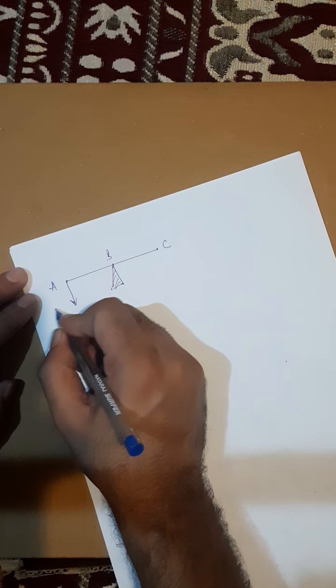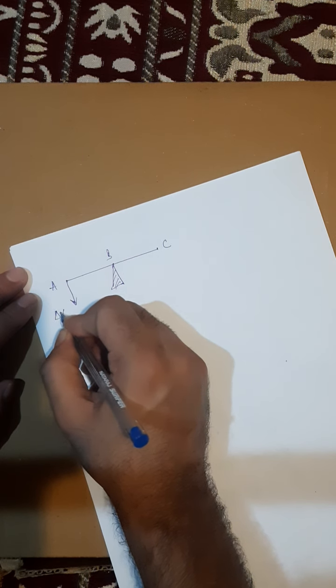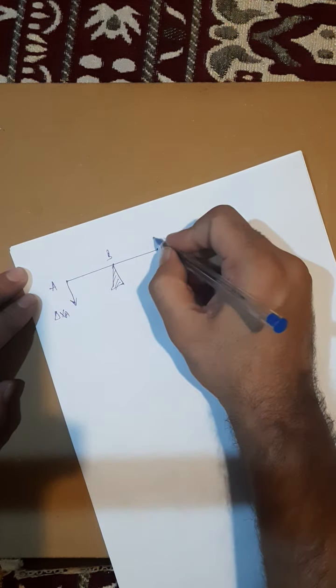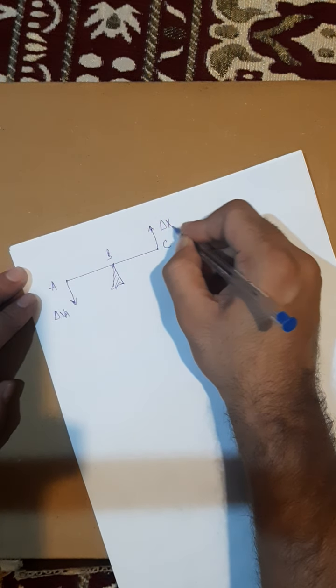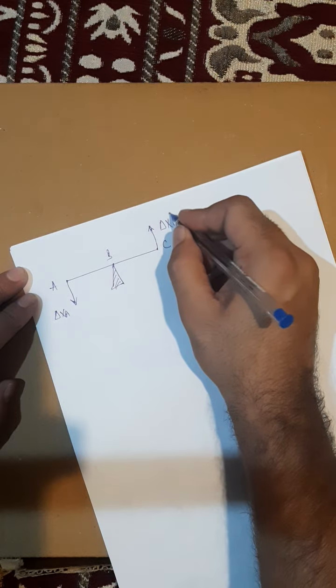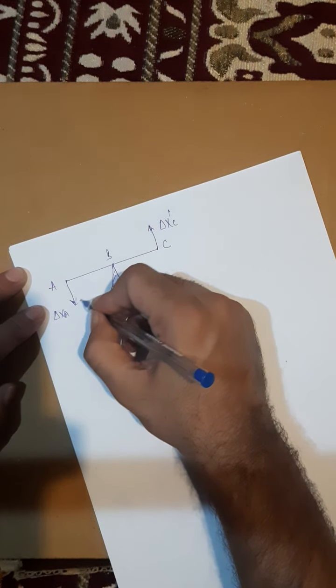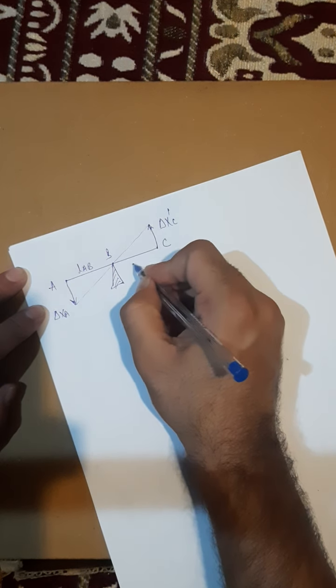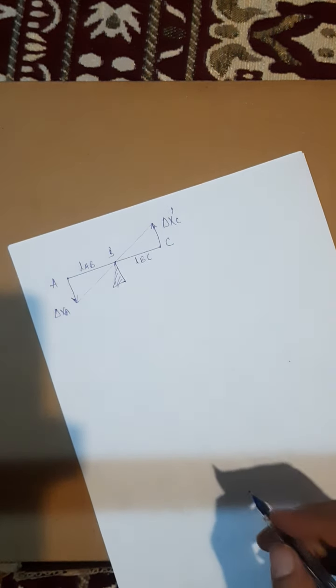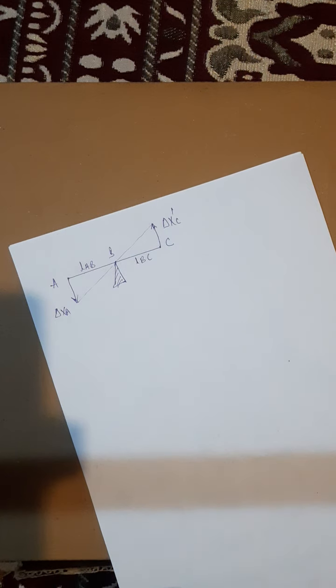Suppose I move it downward by delta XA. With the downward movement, C will move up, and this will be delta XC dash. I will join this like this. This was length AB and this was length BC. Downward movement is positive, upward movement is negative.